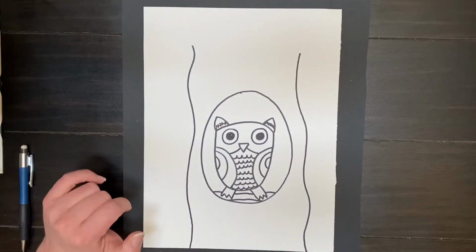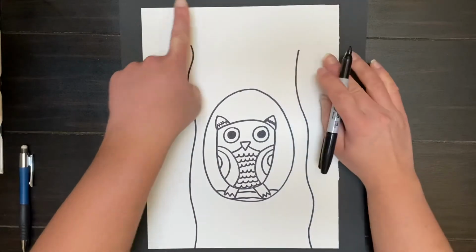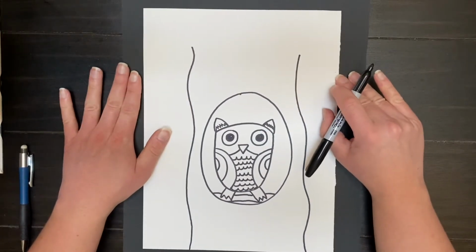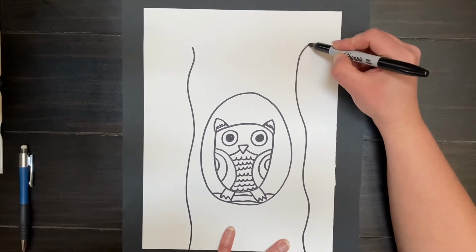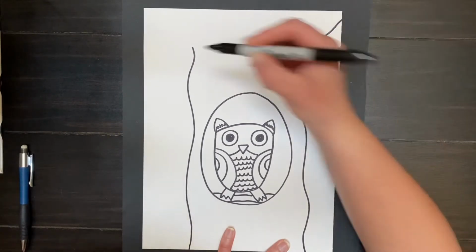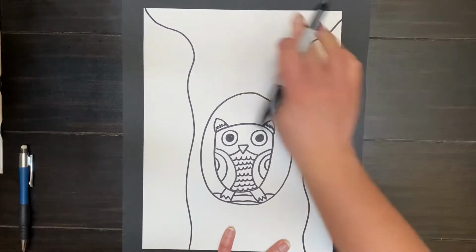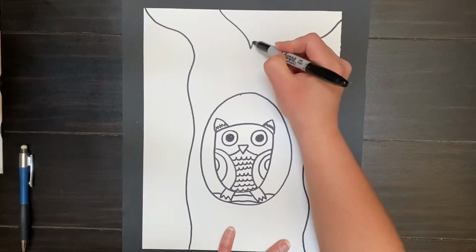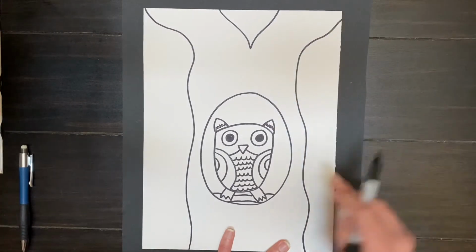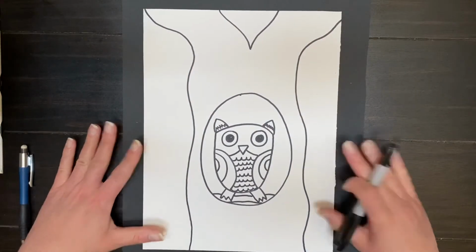Now I have a choice. I could make these lines go straight to the top and that would just finish off the trunk of my tree. Or if I want to expand them so that it starts to look like branches, I'm going to curve it out to the edges of my paper. And then I'm going to go to the center and make the letter V. And now my tree trunk has gone off into 2 bigger branches up top.